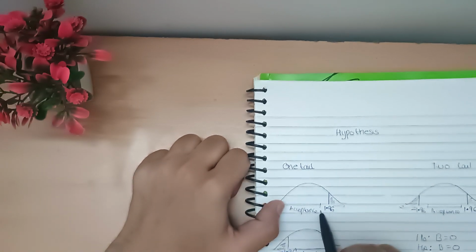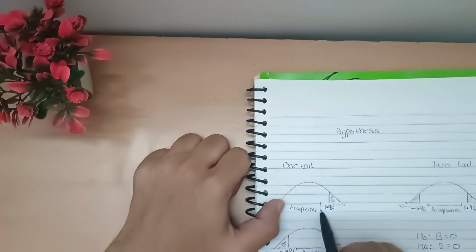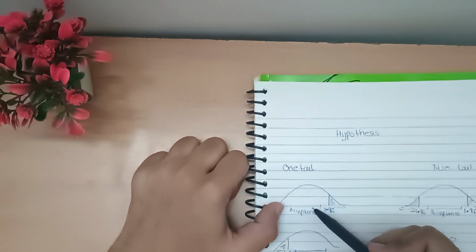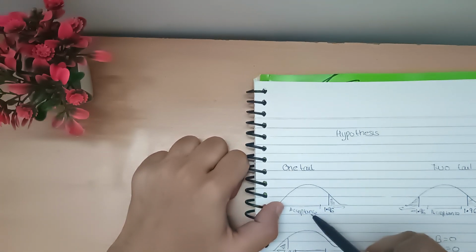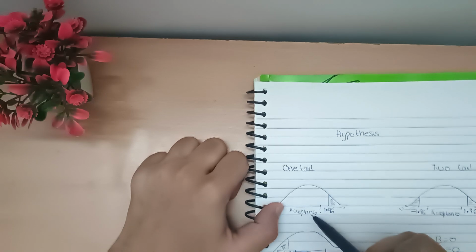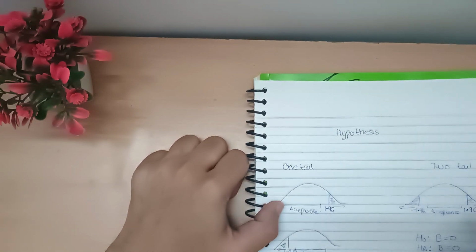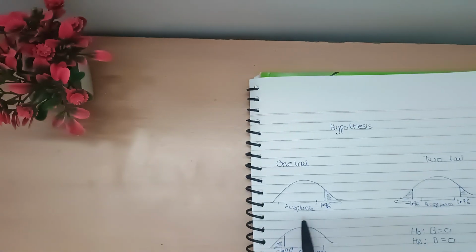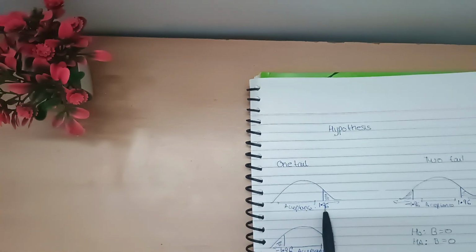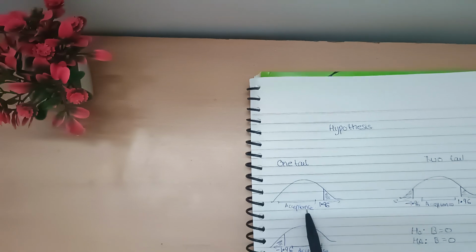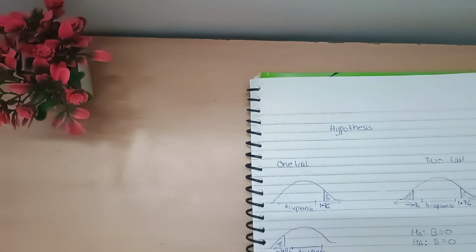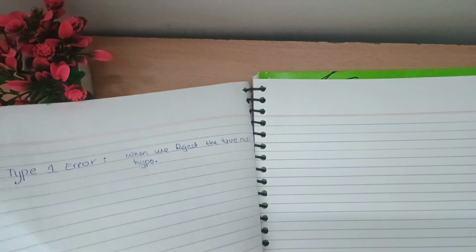Since 1.5 lies in the acceptance region but we reject it, this is called the type 1 error. That is, rejecting the hypothesis when we have to accept it. I hope you have understood.